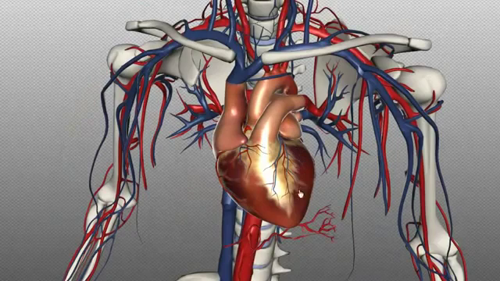On the left side of the heart, the left ventricle pumps blood out through the aorta, which arches over the pulmonary trunk. And this level of the arch of the aorta, where the pulmonary trunk bifurcates, is the level of the angle of Lewis, the junction of vertebra T4, T5.